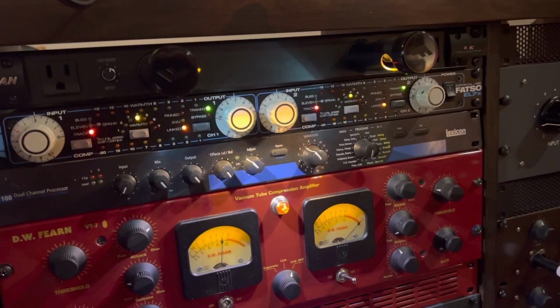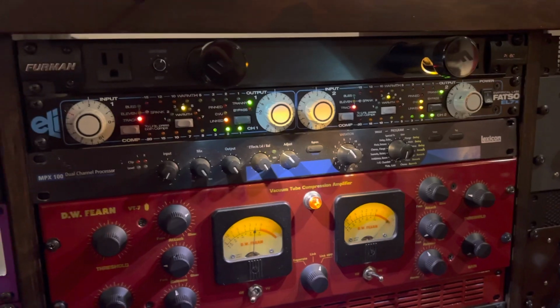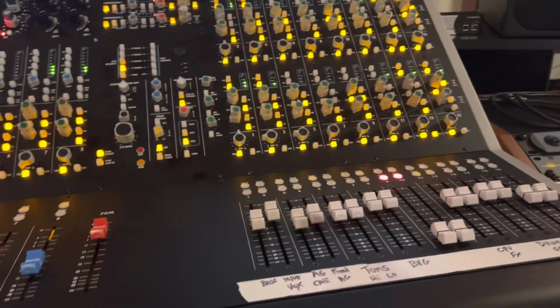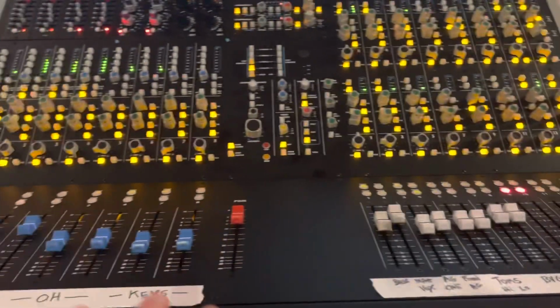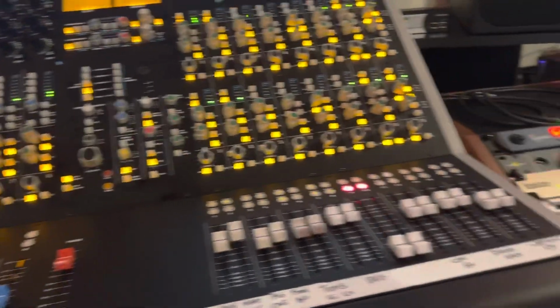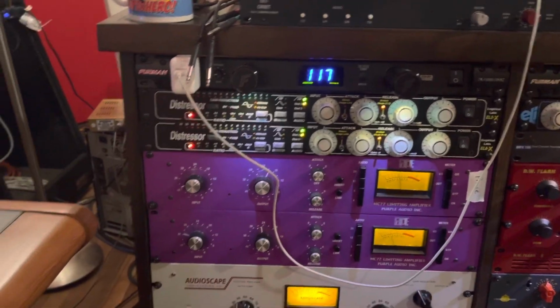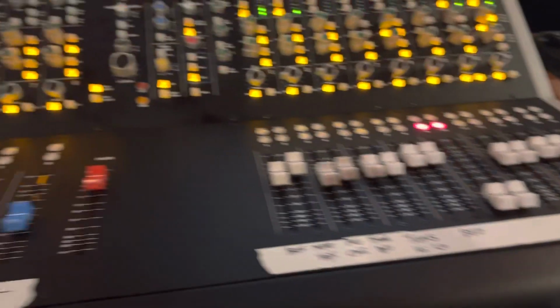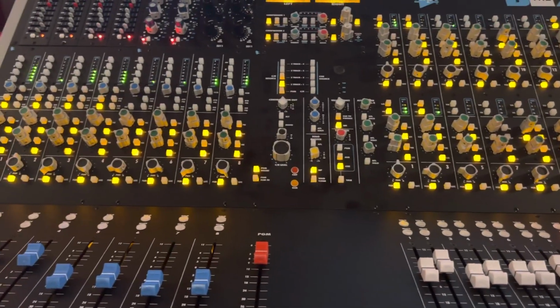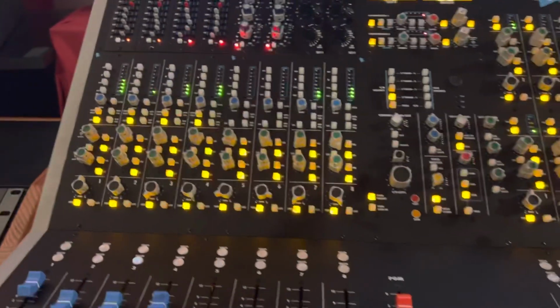I don't love it if I wasn't doing parallel processing. If I was sending all the drums through this bus, and that was the only route I was taking, I would probably do something else. I would probably do the distressors actually. But since I'm doing parallel processing, the Fatso becomes a lot more palatable for me.